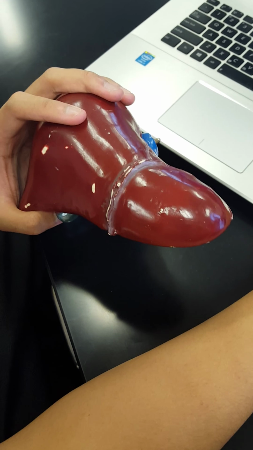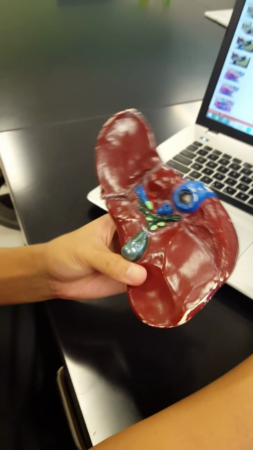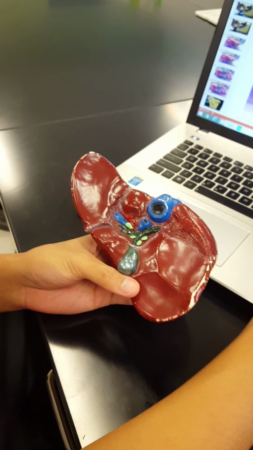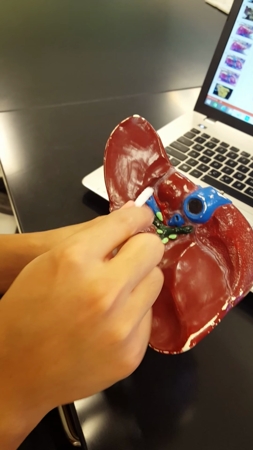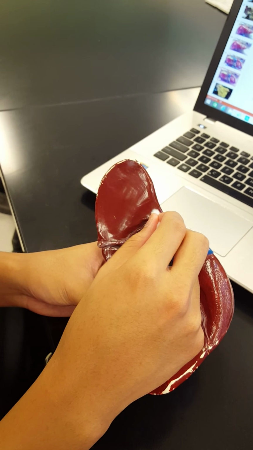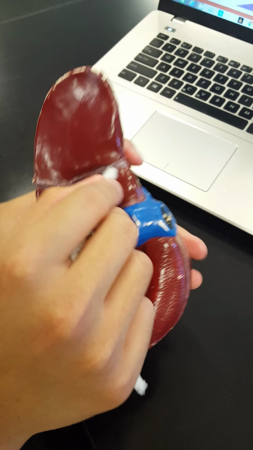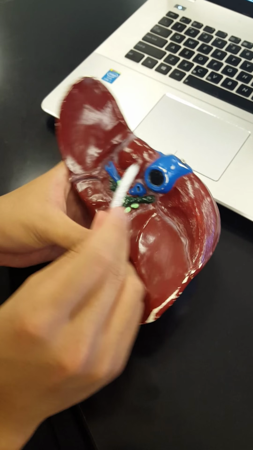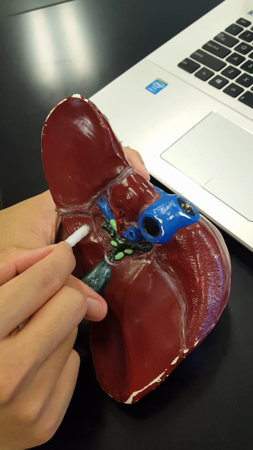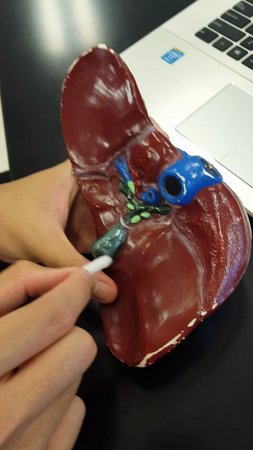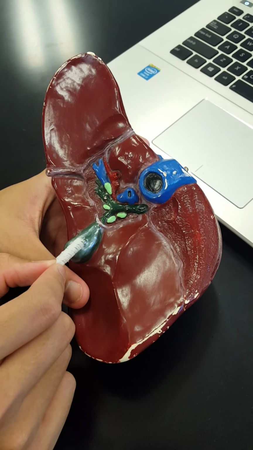And after the falciform ligament, we're going to go in the back. It's going to go like this. So if this is the falciform ligament, from here to here, it's called the round ligament. Remember, falciform ligament is in the front, round ligament is in the back. And then after that, you have the caudate lobe, then the quadrate lobe, and then the gallbladder, which is this one.